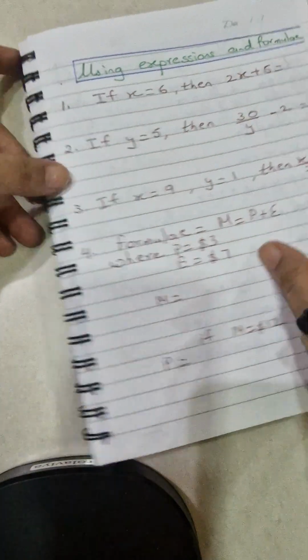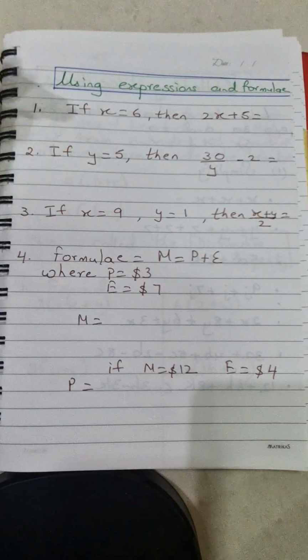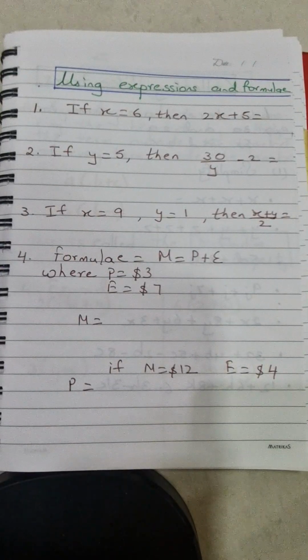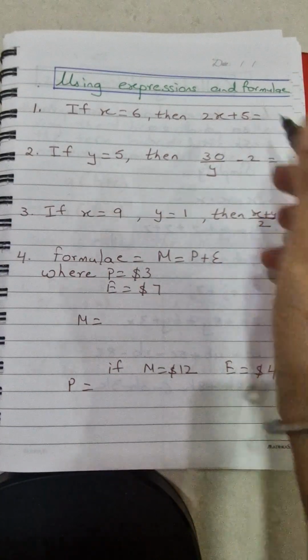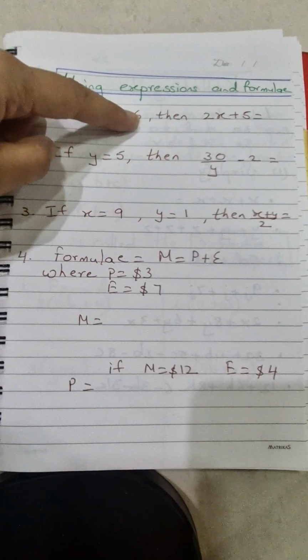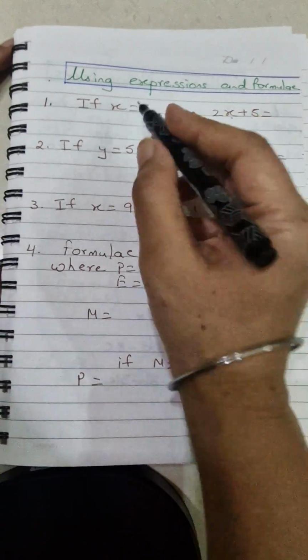Okay, now next one is using expressions and formulas. How to use expressions in formulas. Now here I will give you a number for the variable. If x is 6, then solve 2x plus 5. What you will do in this topic is substitute the variable with the given number. Here I have given you x equals 6, means x is 6. So substitute x with the given value.